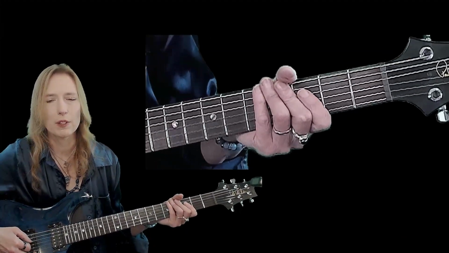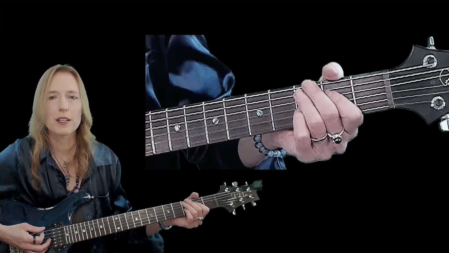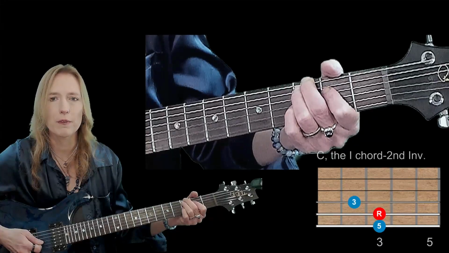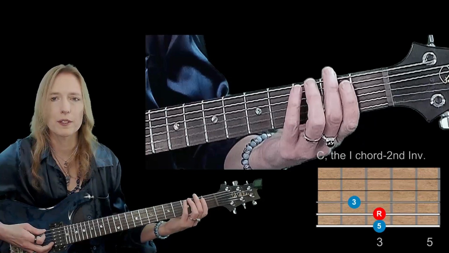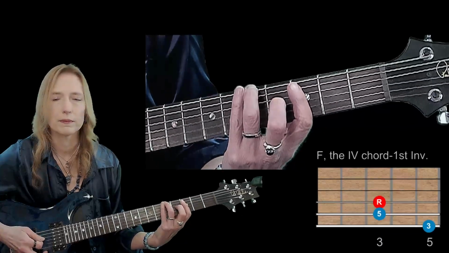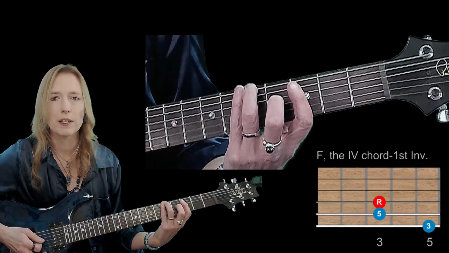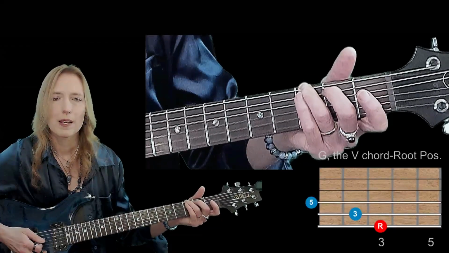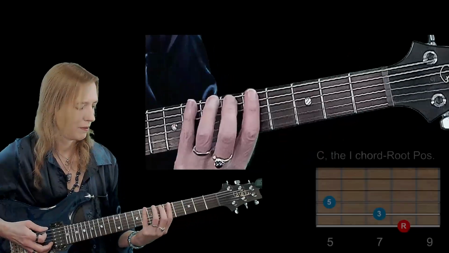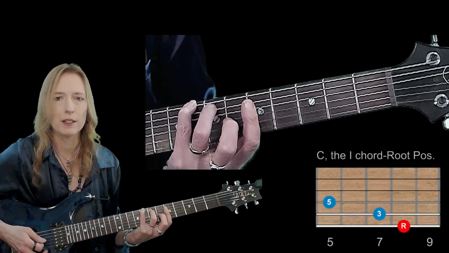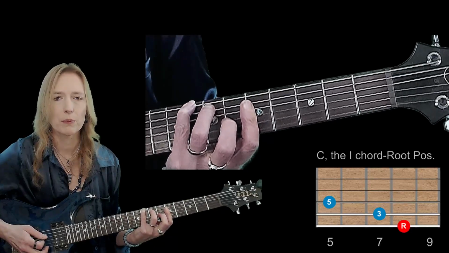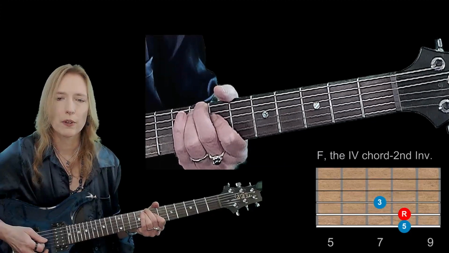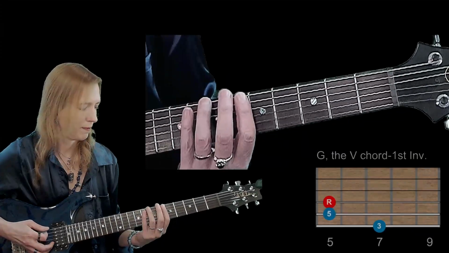Now let's repeat that for the key of C. So here's C in second inversion, third fret, so that's 5, 1, 3. Then we have F in first inversion, 3, 5, 1, and then we have G in root position. Next we'll have C in root position, 1, 3, 5 at the 8th fret, and then our 4 chord F will be in second inversion, and our 5 chord G will be in first inversion.